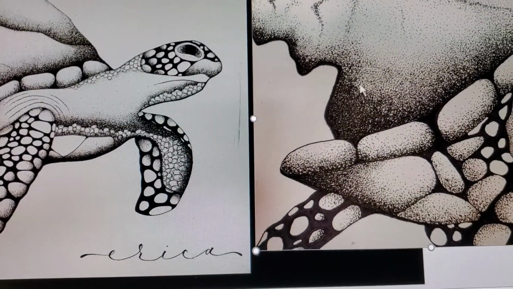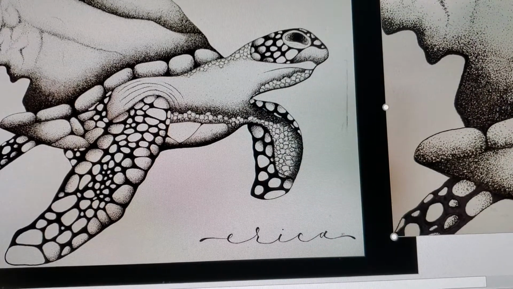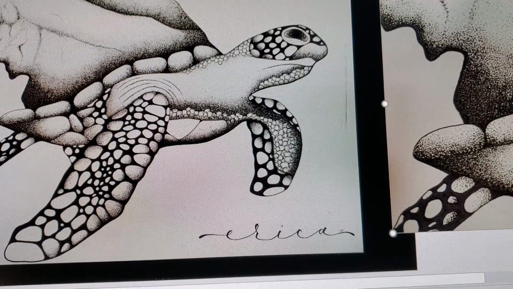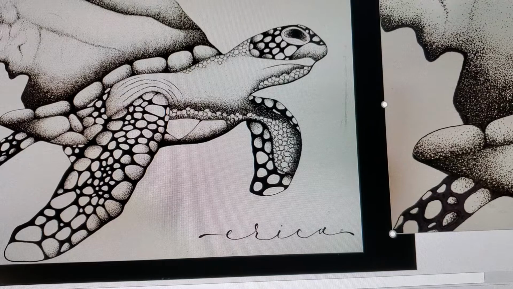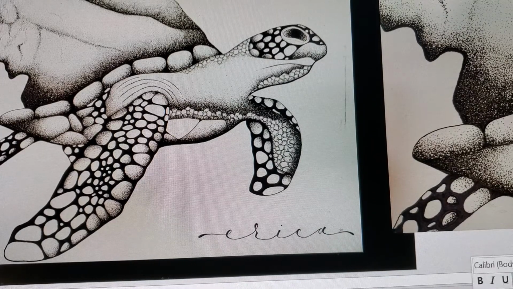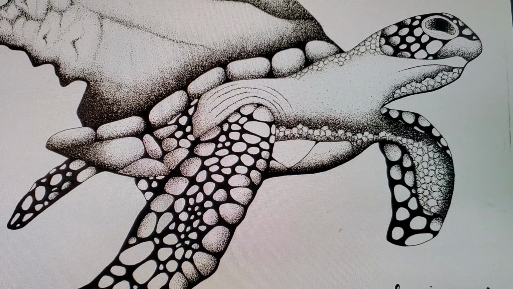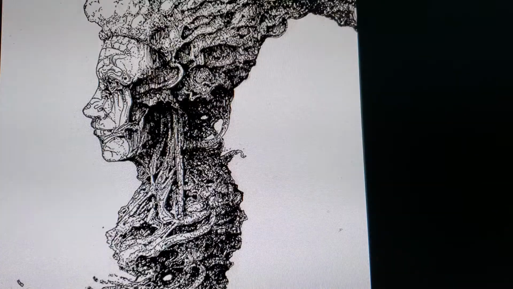I just love them. Let's move this to the back. Let's move this one over. Isn't that cool? So she liked using a pen to create her drawings. Here is, let's click off of this. Okay. So here it is.